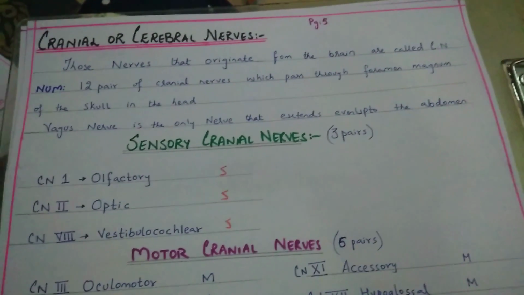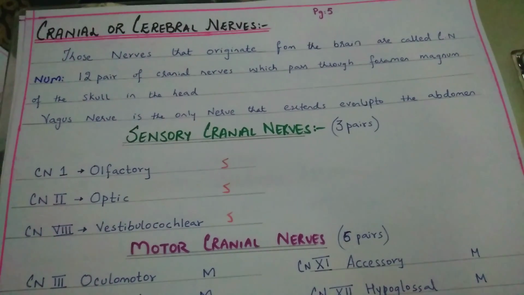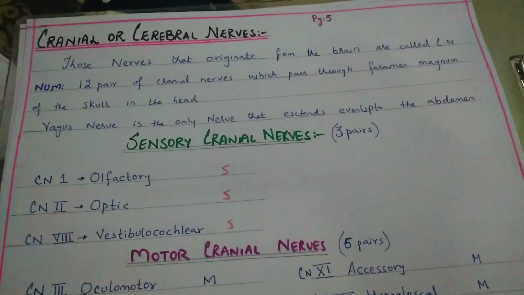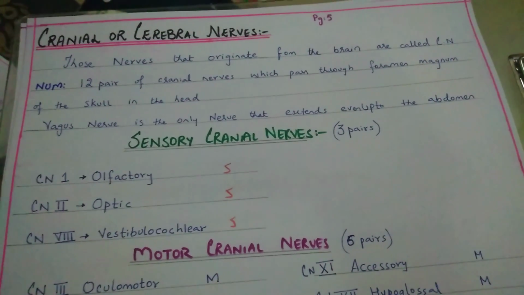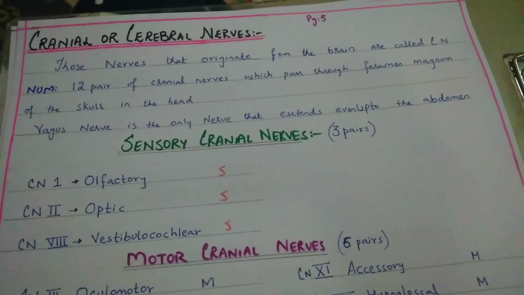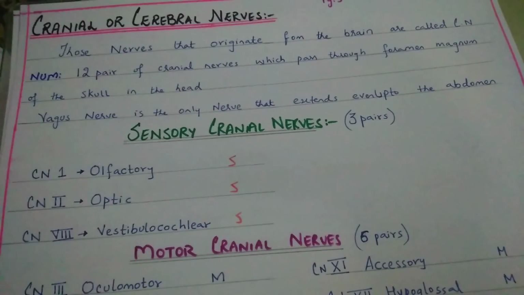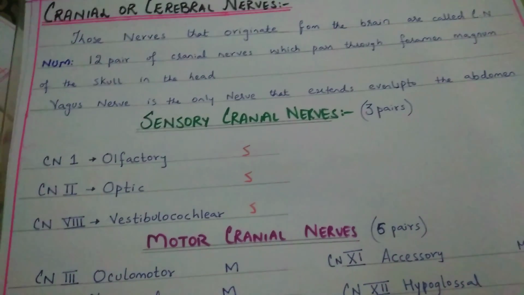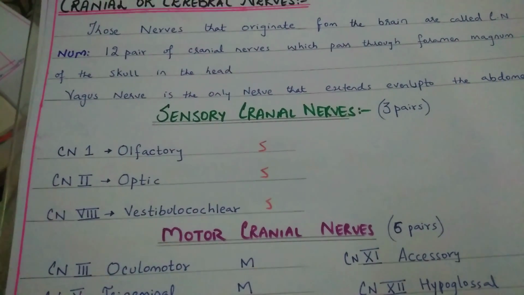So we have divided the nerves on the basis of the function and on the basis of origin, right? So we have divided the nerves on the basis of origin. In that we have the spinal nerves.